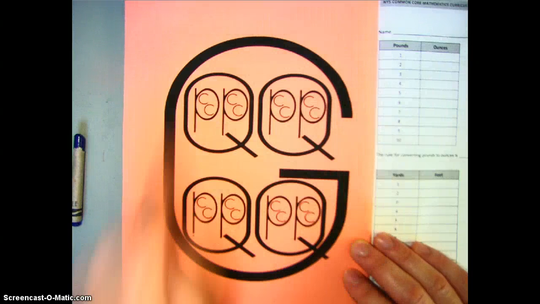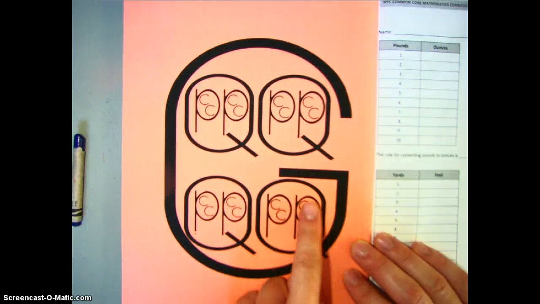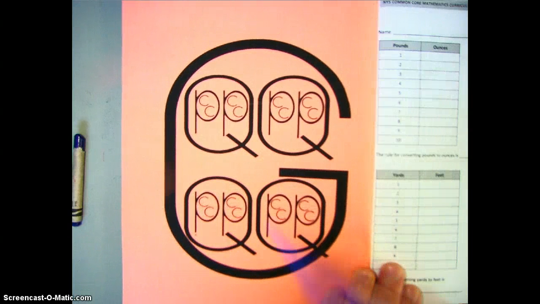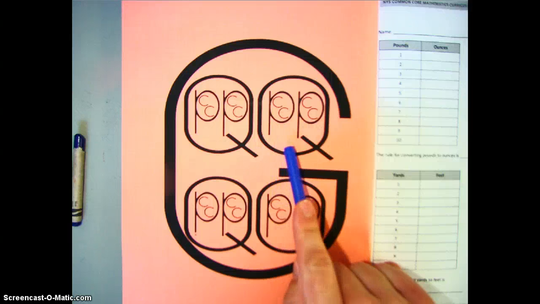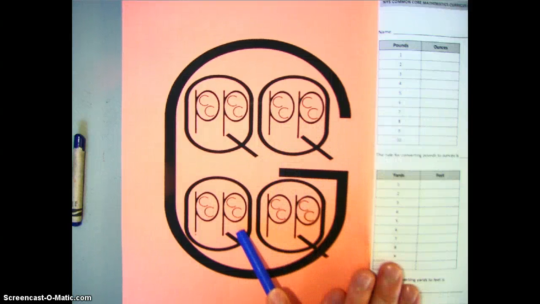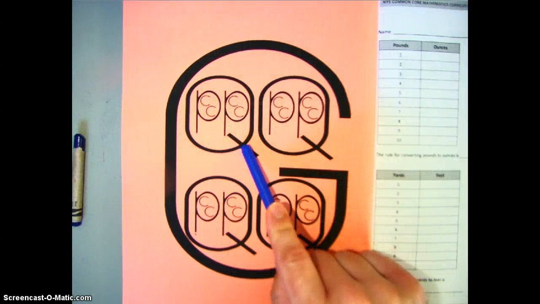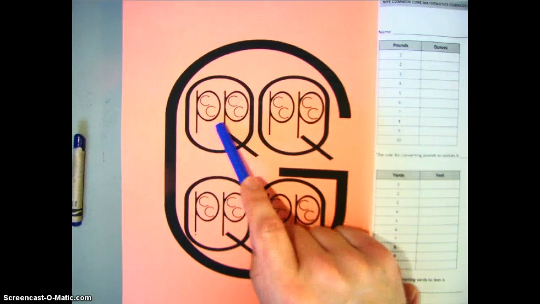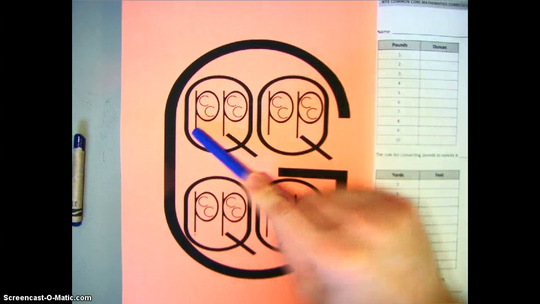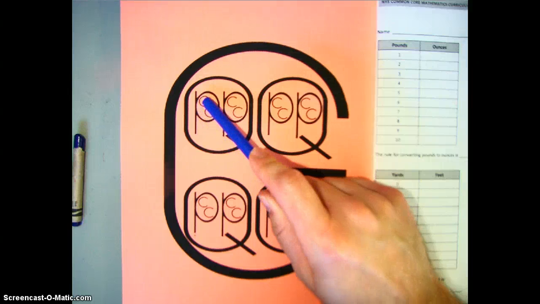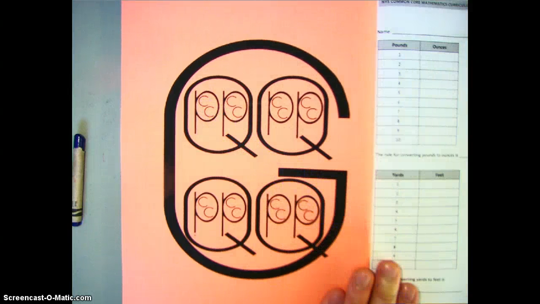You'll see one big giant G representing your gallon, okay? And 1 gallon is made up of 4 quarts. So you'll see the 4 Q's, okay? And then 1 quart is made up of 2 pints. You'll see 2 P's inside the Q. Okay, and then 1 pint is made up of 2 cups. You'll see the 2 C's inside the P.